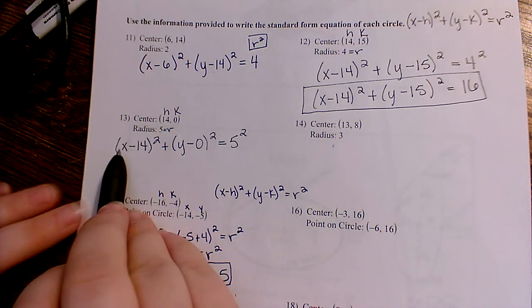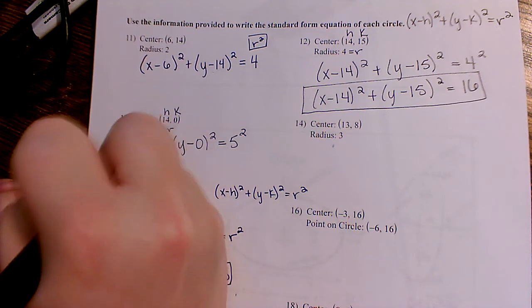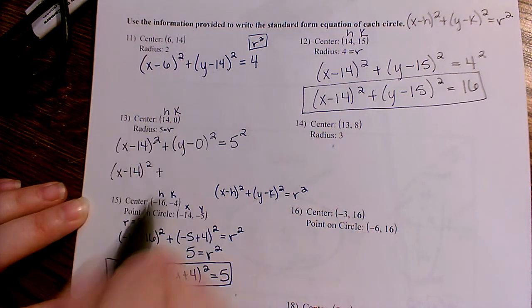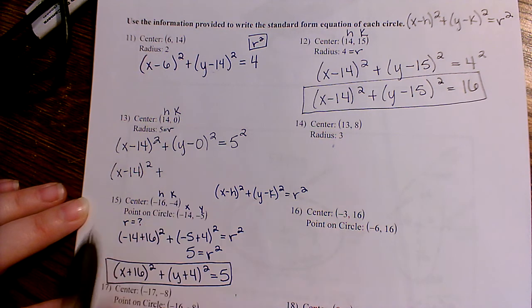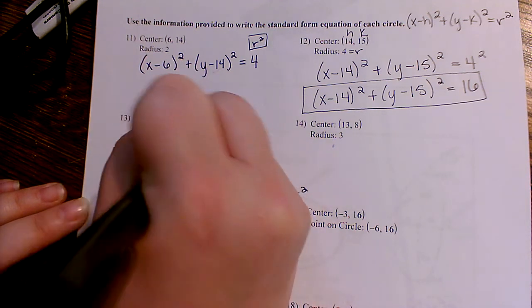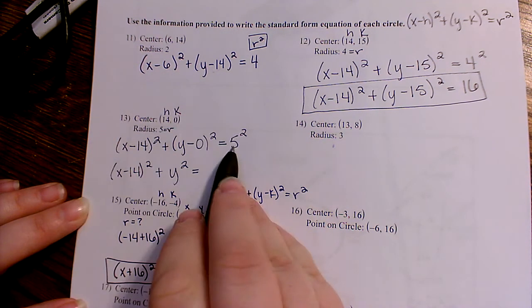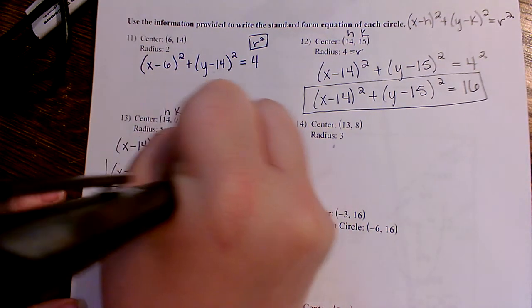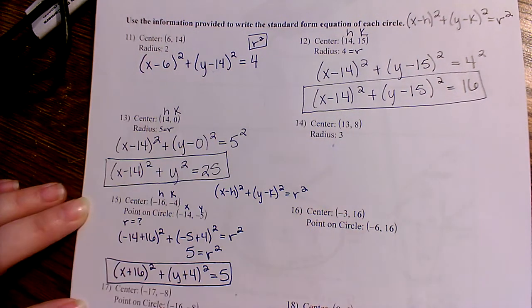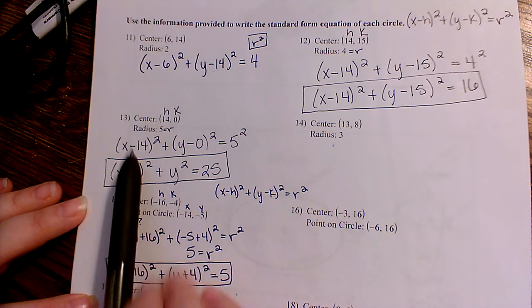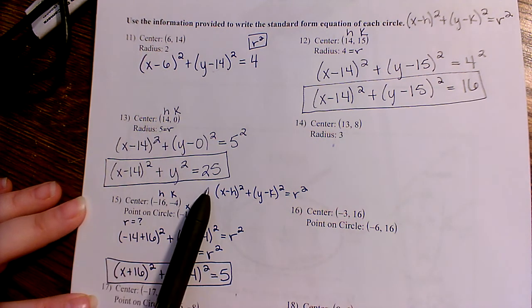So if we just simplify this up a little bit, (x minus 14) squared is going to stay (x minus 14) squared plus, well, y minus nothing. If you're subtracting nothing from y, then you just have y. So this, you don't even have to write. It's just y squared. And then we all know that 5 squared is 25. So this is the equation of a circle whose center is at 14, 0, and whose radius is 5.